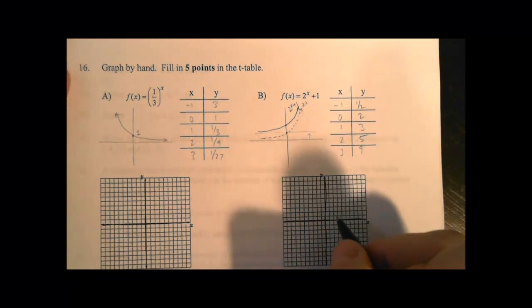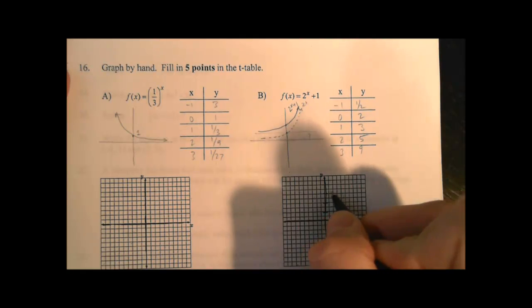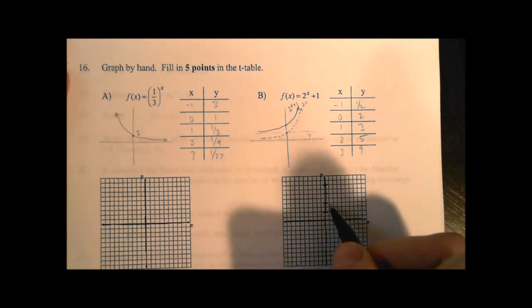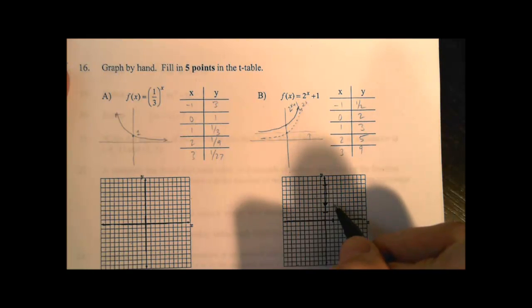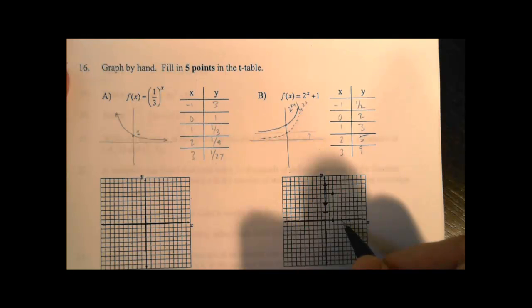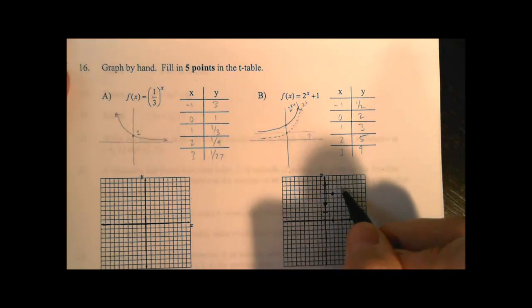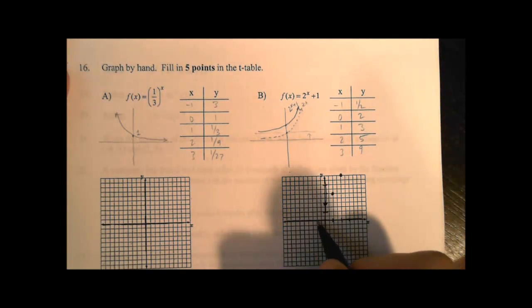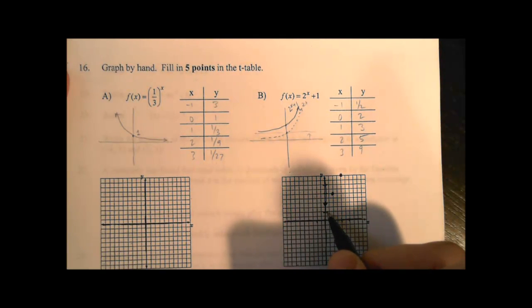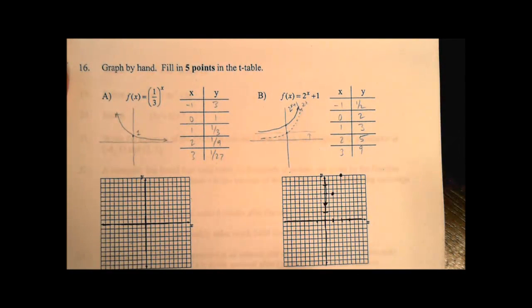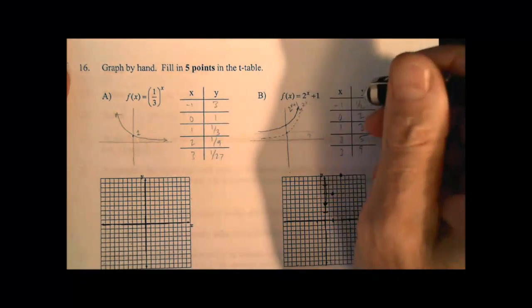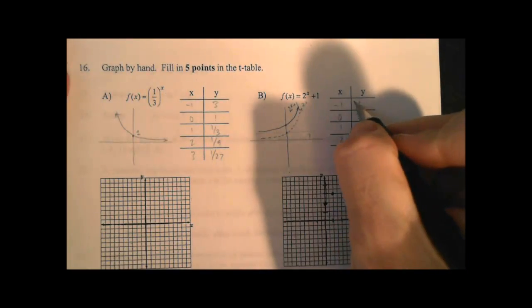So if we're going to plot this, let's make these my 1s here. At 0, it's equal to 2. At 1, it's equal to 3. At 2, it's equal to 5. 1, 2, 3, 4, 5. That's at the end of my graph. So at negative 1, it's equal to 1.5. Those 3 halves. Yeah, that's 3 halves right there.